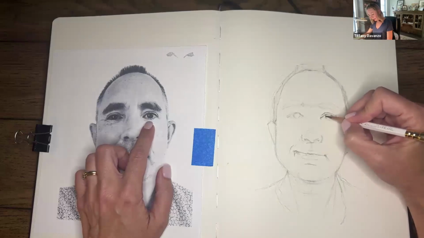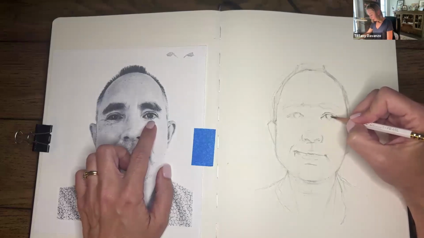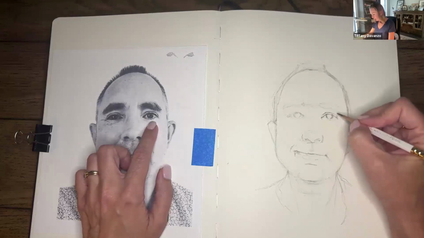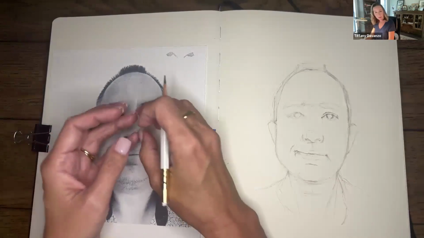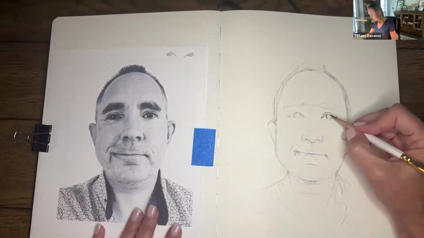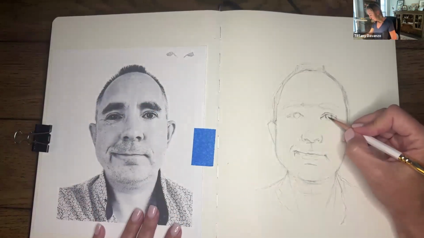Let's go ahead and refine the iris. And if you're looking at this on your computer or your iPad or your phone, you might be able to zoom in on the photo and see more detail. I'm going to go ahead and just add some darkness for that pupil.